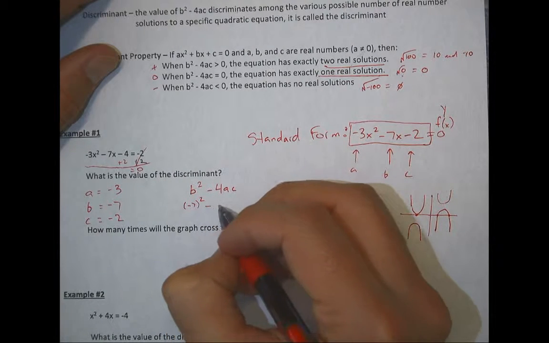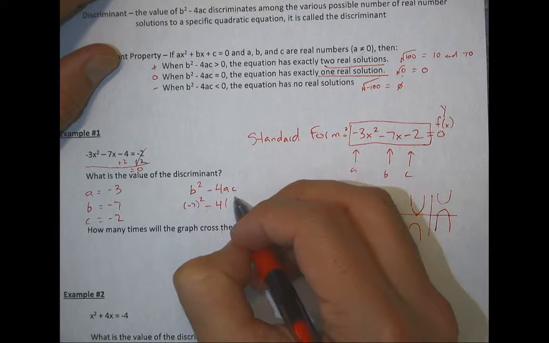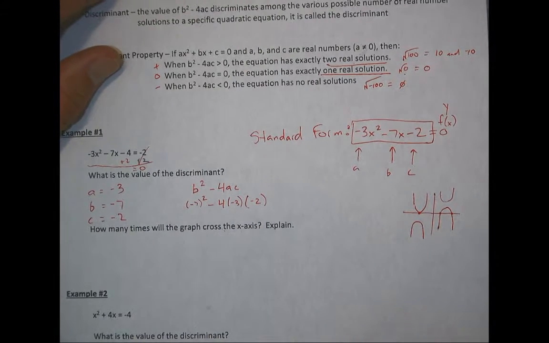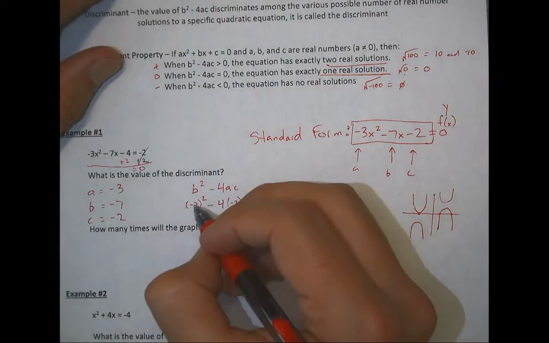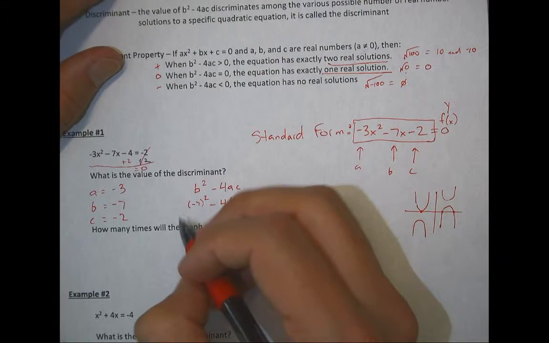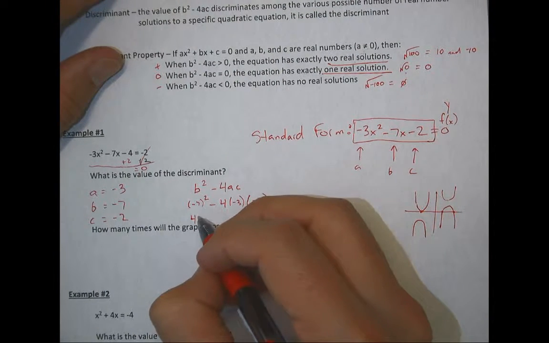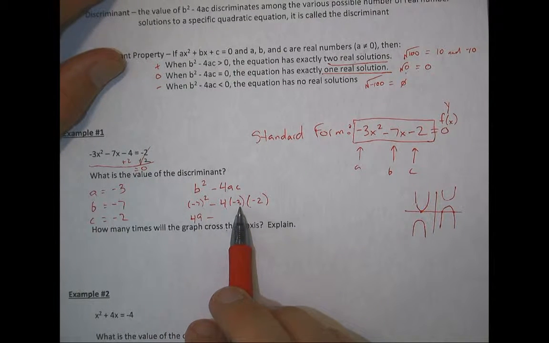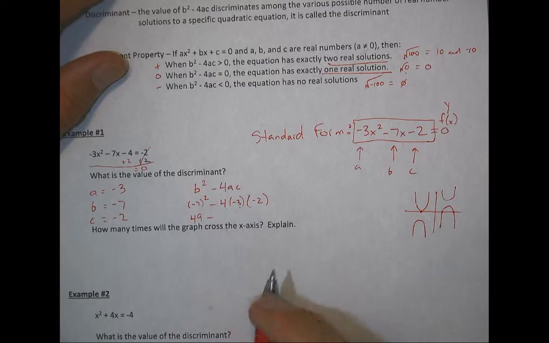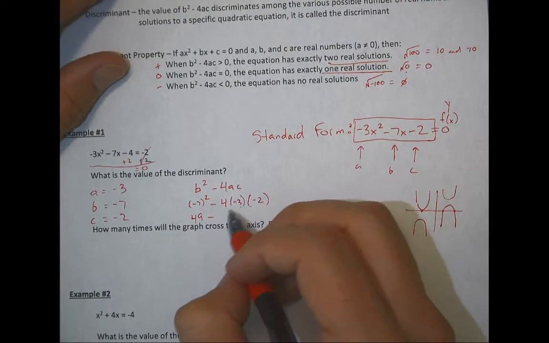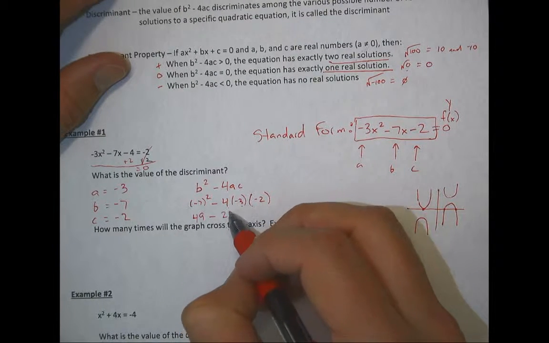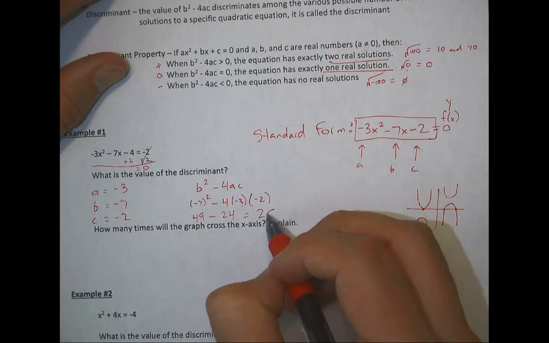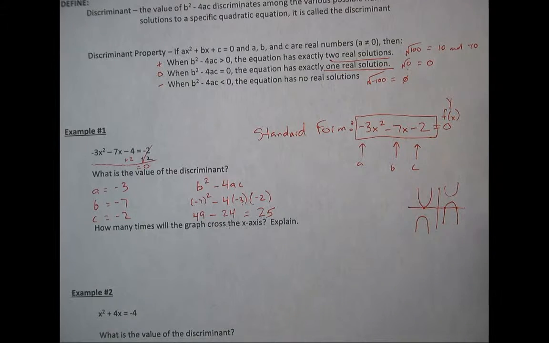So before we get there, let's go ahead and fill the rest in. So 4 times a, which is -3, times c, which is -2. So let's run this out. You could put this all in your calculator at once too and get the answer. But when we square this, that's 49. Now 4 times 3, that's 12, times 2 is 24. Now there's 2 negatives here, so that's going to make a positive 24, and 49 minus 24 is 25. So the discriminant is equal to 25.